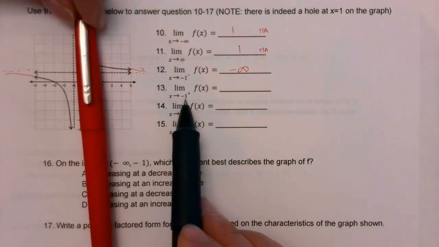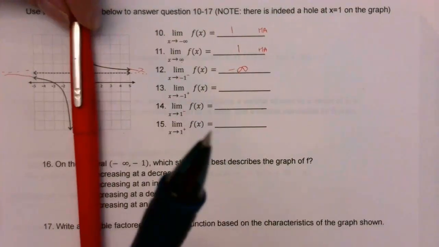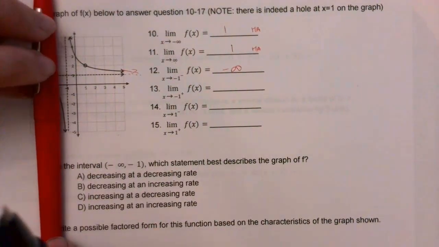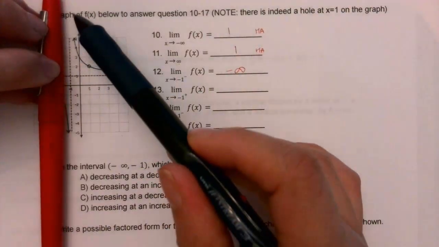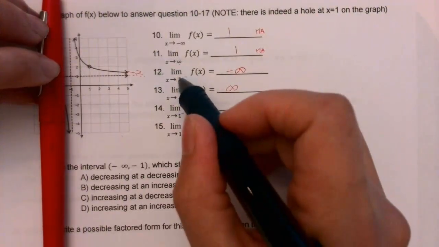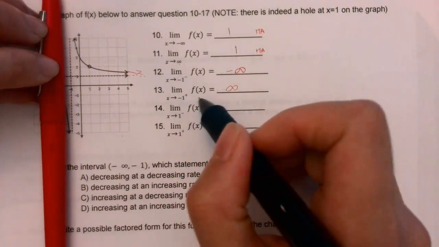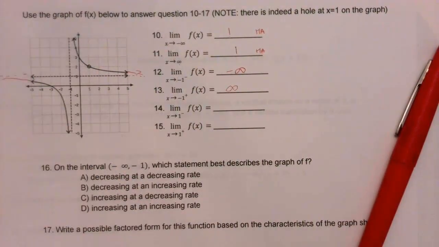Number 13, x is going to go to negative 1 from the right this time. So there's negative 1. I'm going to put my pencil here. This time it's coming from the right. Where is it going to? Positive infinity. Why is this happening? When it's coming from the left, it goes to negative infinity. When it's coming from the right, it goes to positive infinity. Why? Because there is a vertical asymptote.